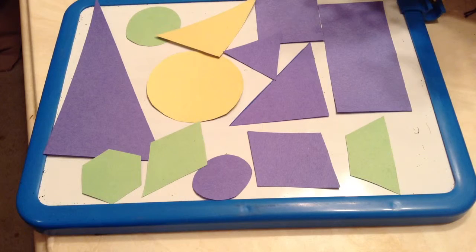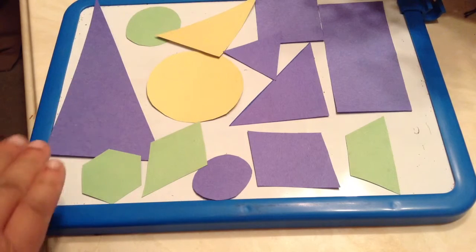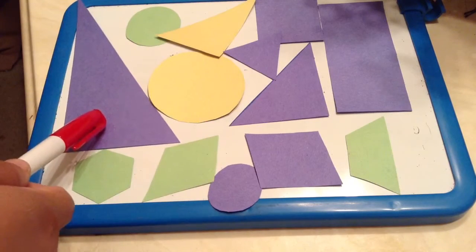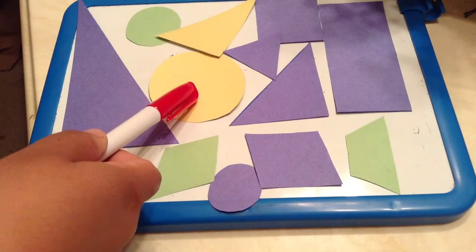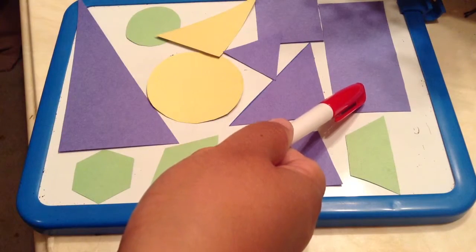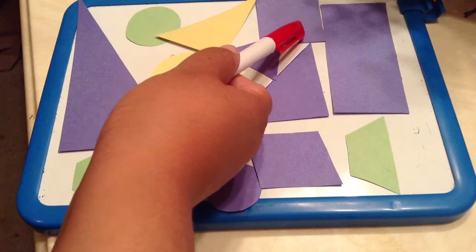For our first activity, we will identify shapes in a set of cutouts. A level 0 student would look at these shapes and tell what they are. For example, this is a triangle. This is a circle. This is a rectangle. This is a square.